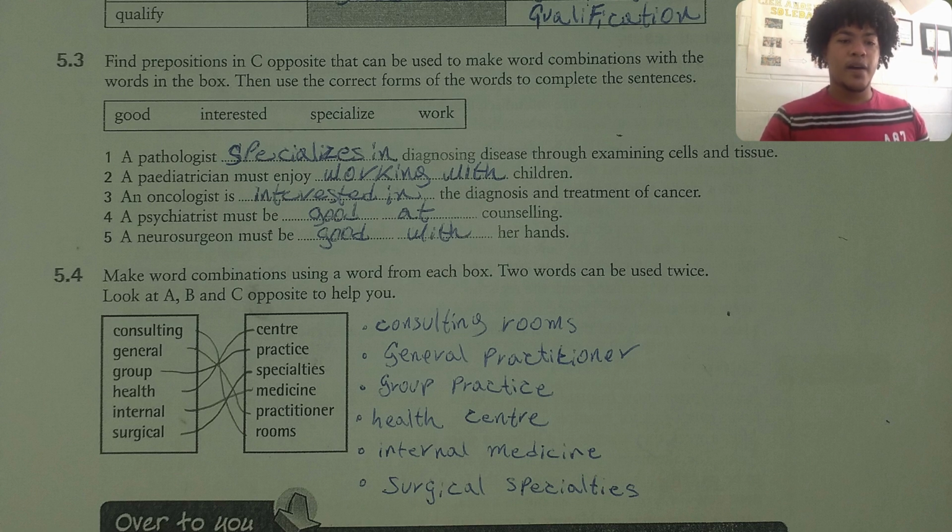Exercise 5.3: Find prepositions in C opposite that can be used to make word combinations with the words in the box. Then use the correct forms of the words to complete the sentences.